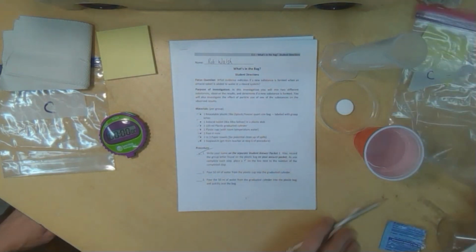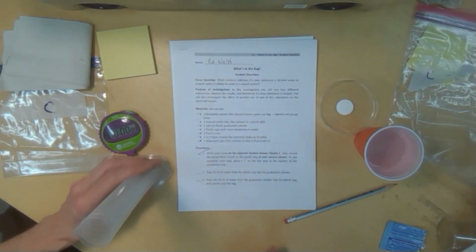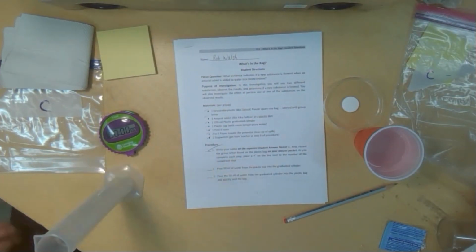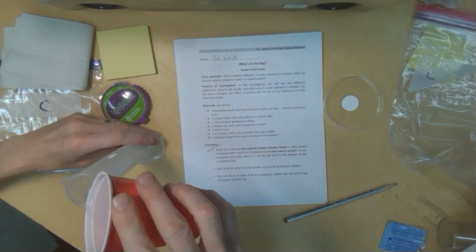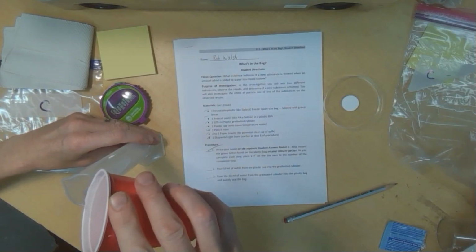Hopefully, you guys remember that to pour water accurately, you have to kneel down on the floor in front of the table so you can be looking straight at it with your eyes. So I am now sitting on the floor, although you can't see me. Trust me, I'm not lying, it's true. All right, here we go. Looking straight at the 50 ml line. I am touching the cup to the cylinder so I can have more control.